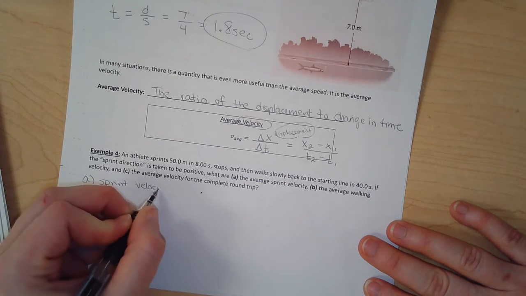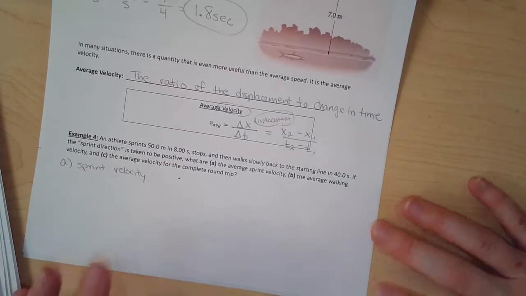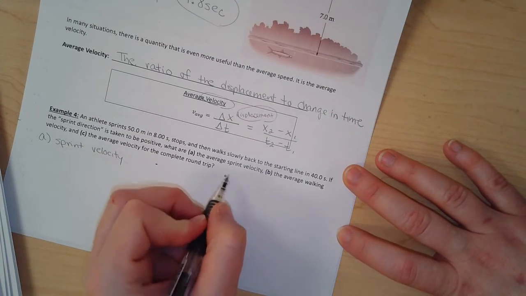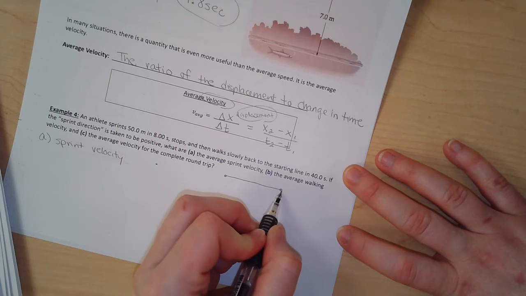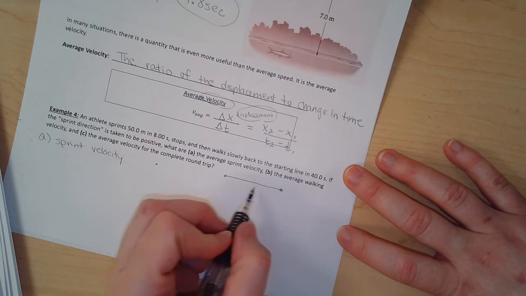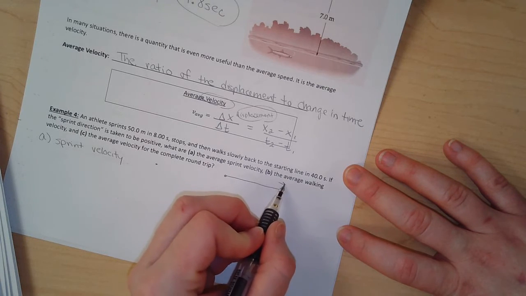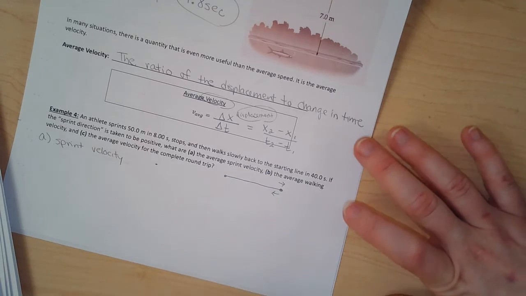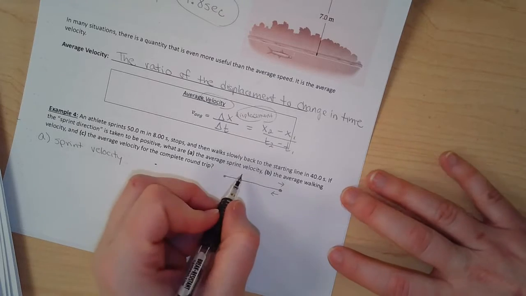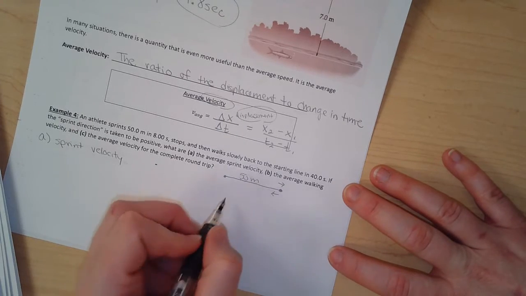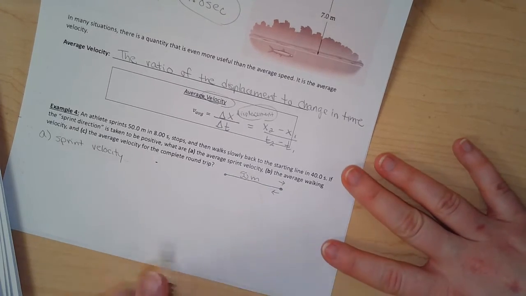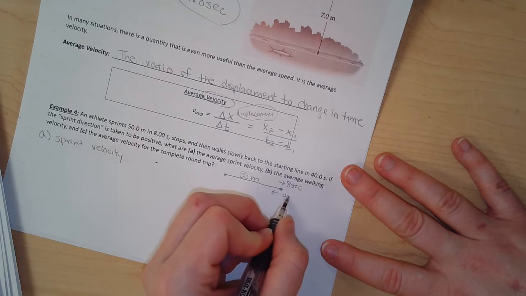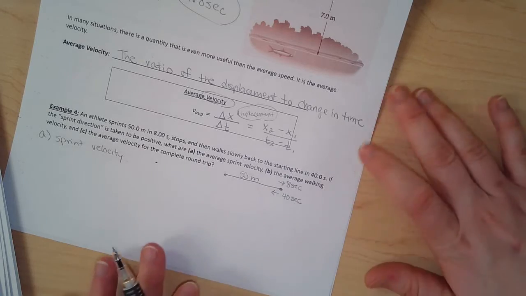Now, if you ever watch me do my homework, I always draw this out. So here's our athlete. They sprint 50 meters. They stop. So they go this way at first, and then they slowly walk back that way. It helps me just to have a visual. I'd probably write 50 meters here. I can write 8 seconds for this way, and I can write 40 seconds for this way. That helps me to visualize it.